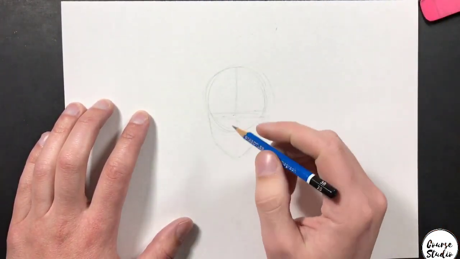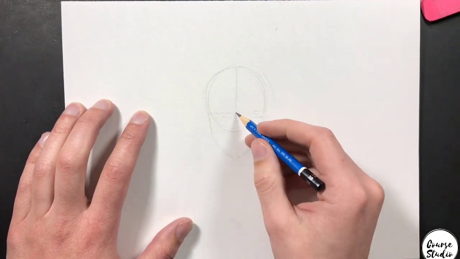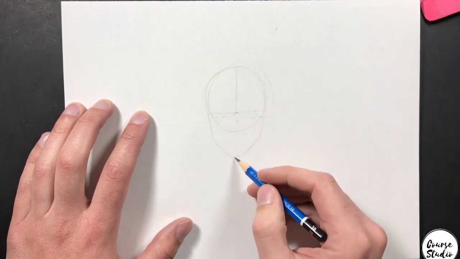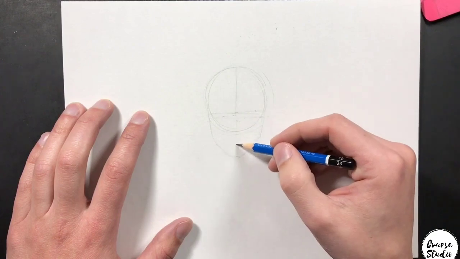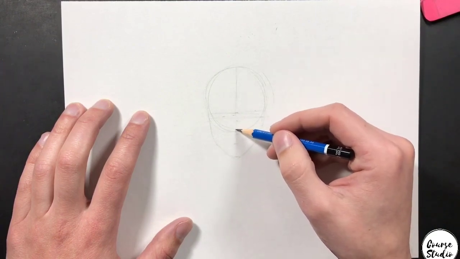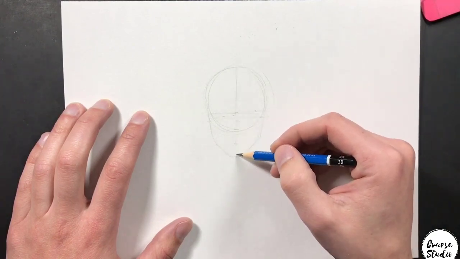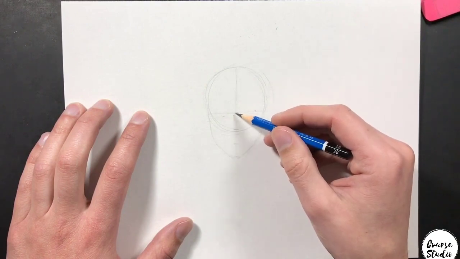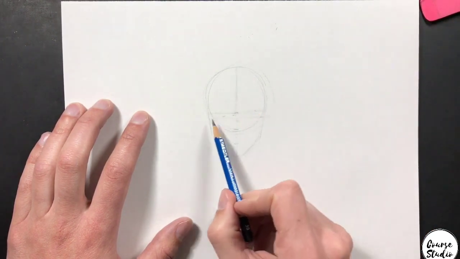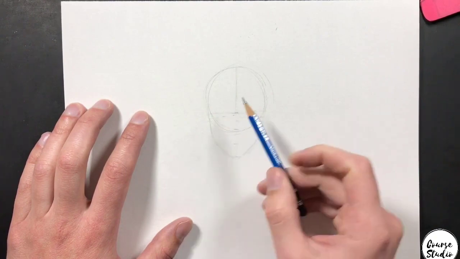Next, you're going to want to find the 2/3 and the 1/3 spot between this line right here and the bottom of your chin. So first there's about 1/3 right there. And then we've come about another 1/3 up. So we have 1/3, 2/3, and 3/3. Next, we're going to go ahead and add the eyes in. So this line right here, that's the line that your eyes are going to be on.